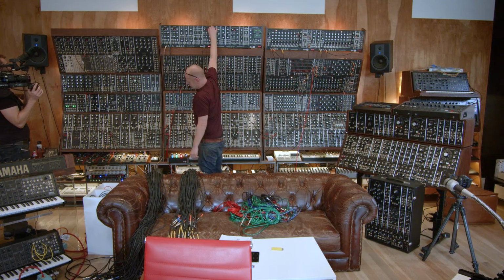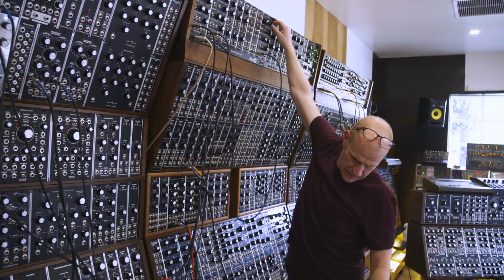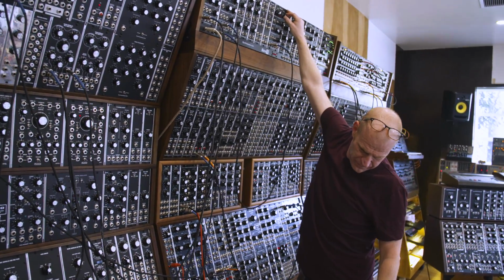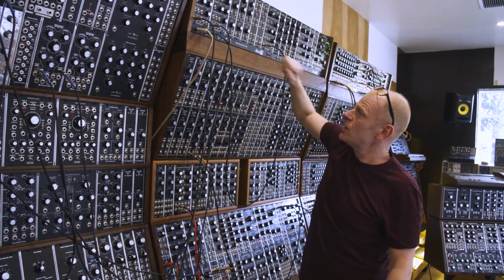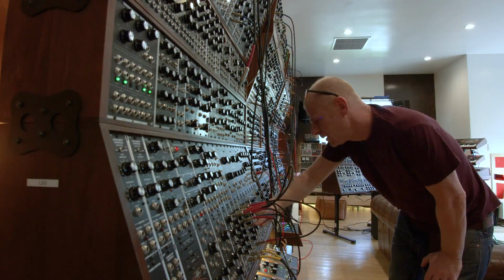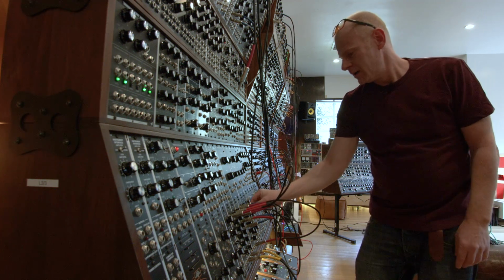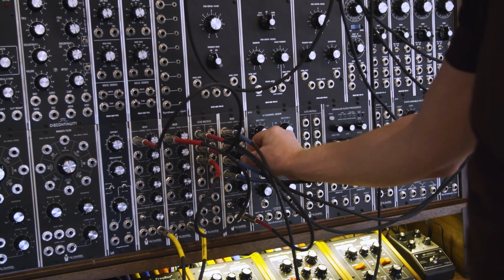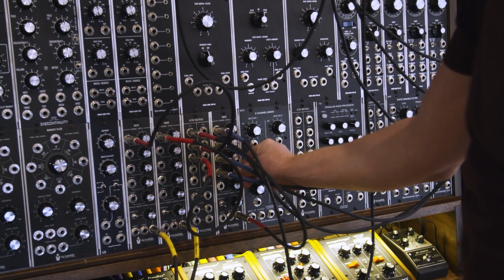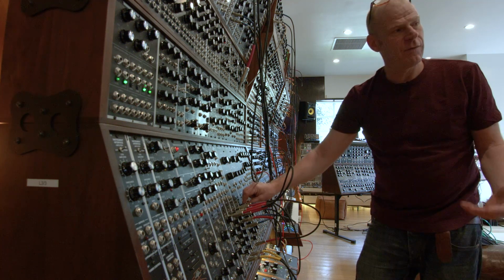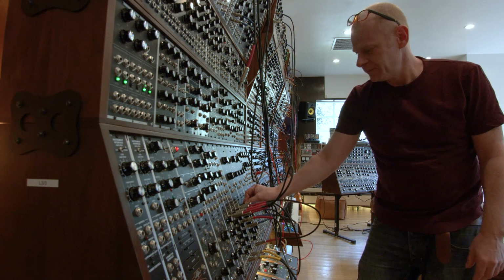That's a D, let's go a little higher. There we go. D sharp. So now we have C, G, and we have obviously our original bass line.